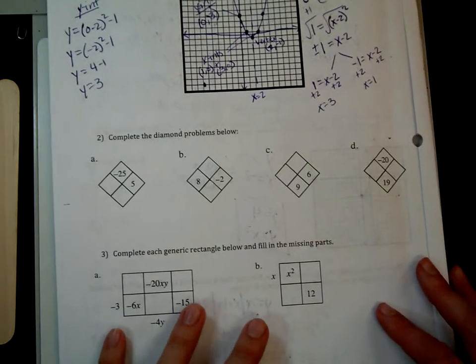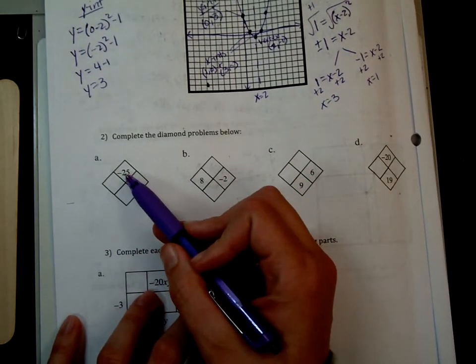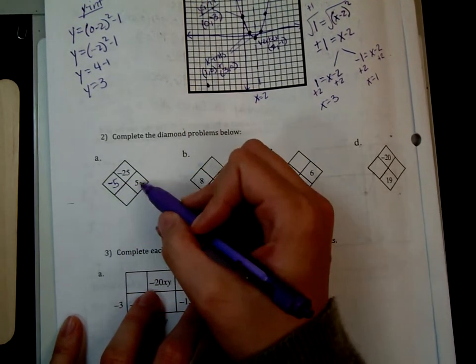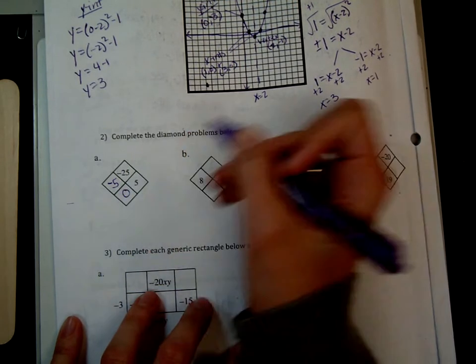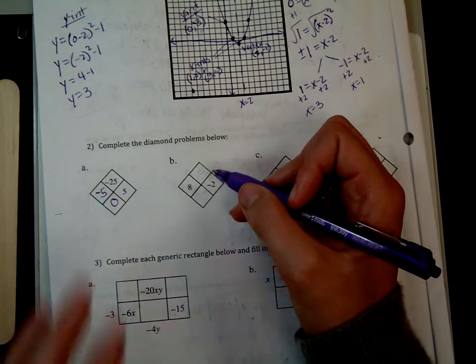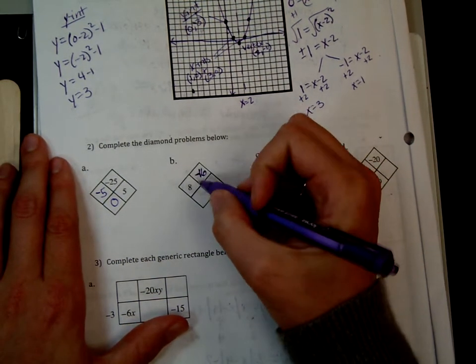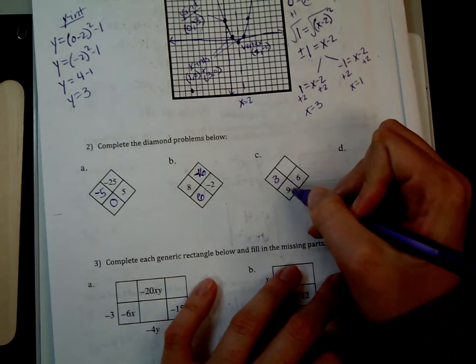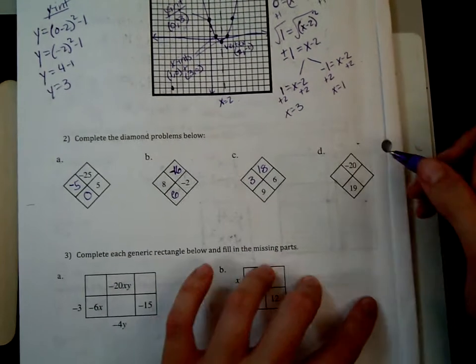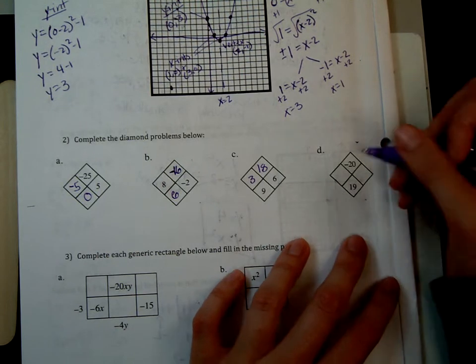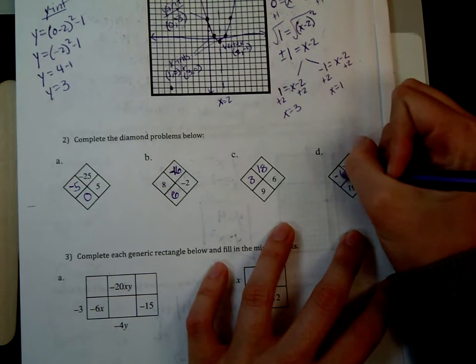Alright, complete the diamond problems below. What number multiplies with 5 to make negative 25? So that's negative 5. Negative 5 plus 5 is 0. 8 and negative 2 multiply to make negative 16. They add to make 6. 3 plus 6 is 9. 3 times 6 is 18. Two numbers that multiply to make negative 20 and add to make 19 would be 20 and negative 1.